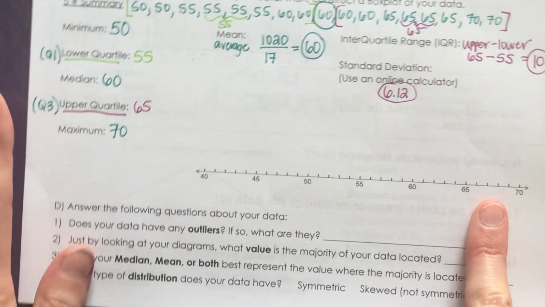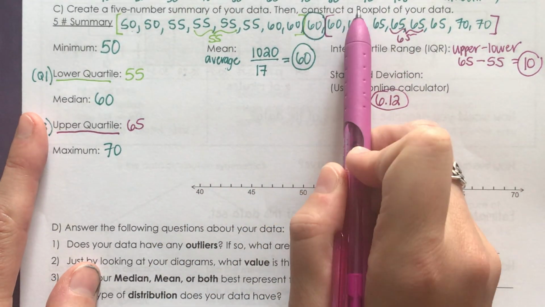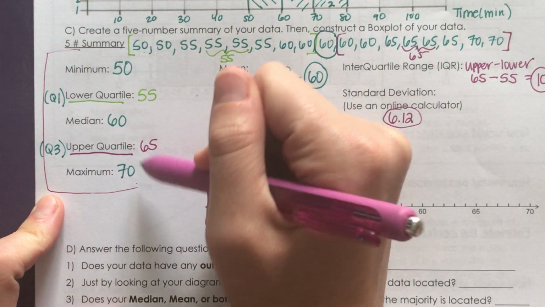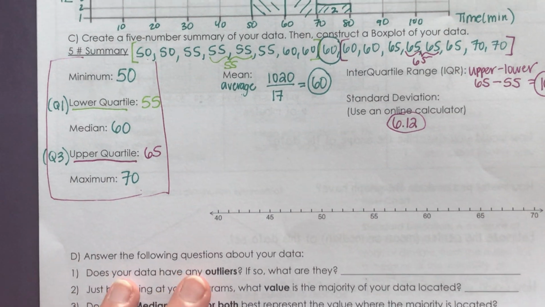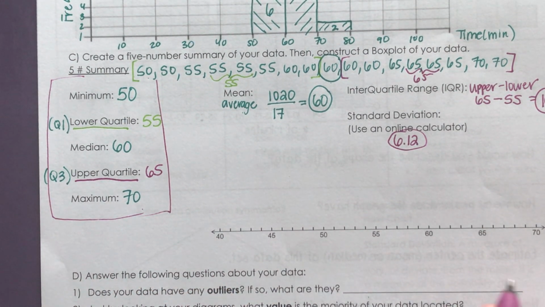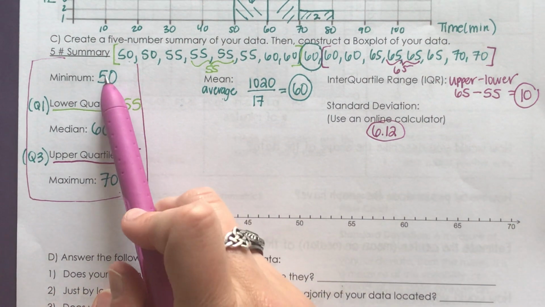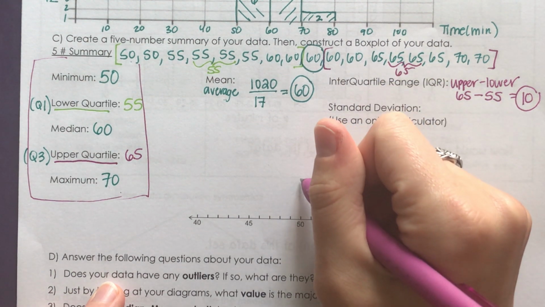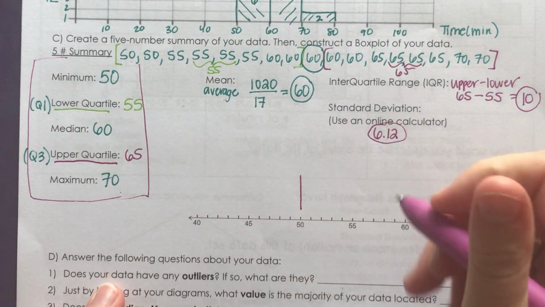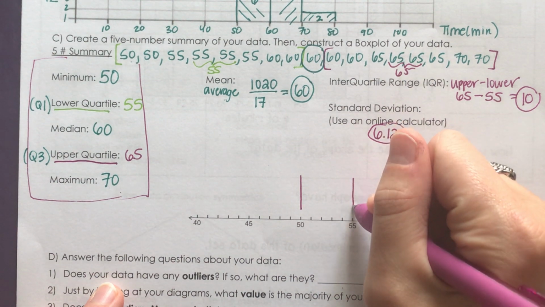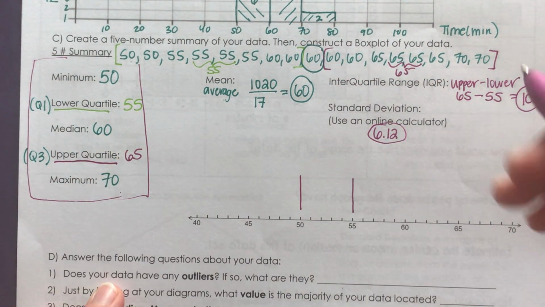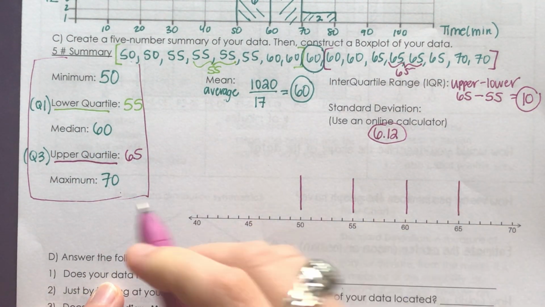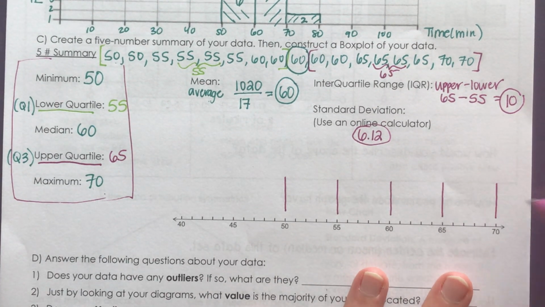All right, last part. We are going to construct a box plot. Now, this is again why you need your 5 number summaries. These 5 are going to be what we plot in our box plot here. I'm sure you've seen these before. At each one of these, I'm going to make a vertical line and then I'm just going to connect them. So at 50, I'm going to make a vertical line. At 55, I'll make a vertical line. At 60, I'll make a vertical line. At 65, I'll make a vertical line. And at 70, I'll make a vertical line.